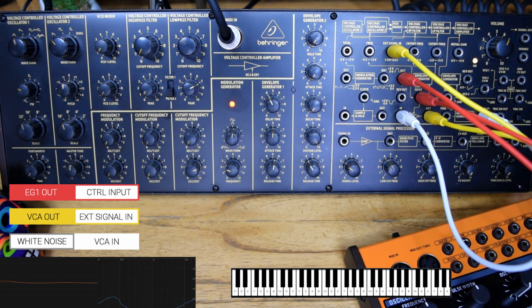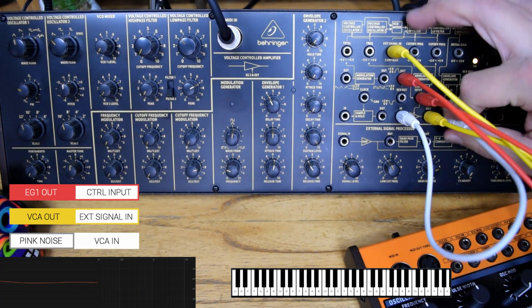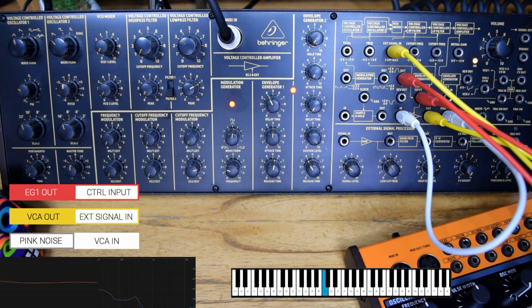I'm going to be playing again. Slowly goes up. Takes a little bit of time because we have a delay. And when I release the keys, it's just going down. And we could use the same thing, maybe use the pink noise instead of the white noise. Let me just do the patch. And when I release it, it just dies.